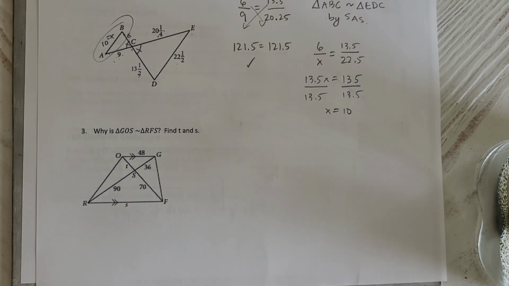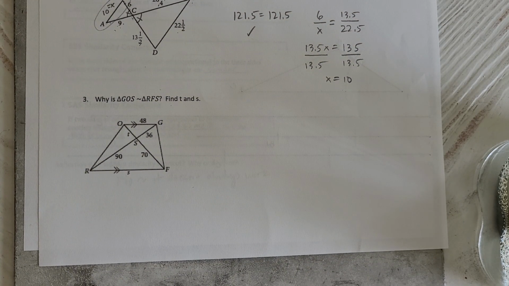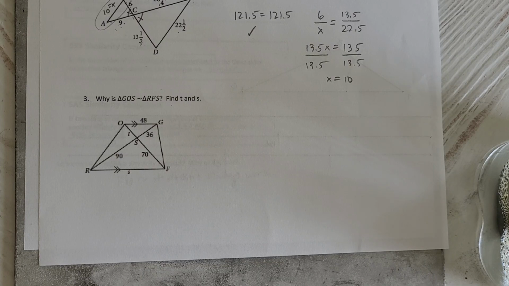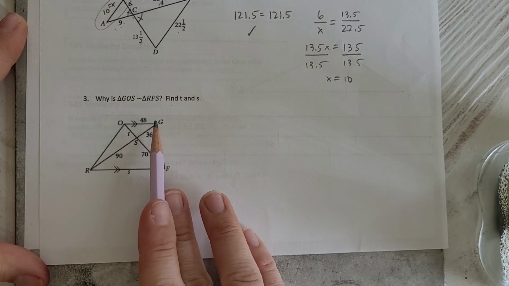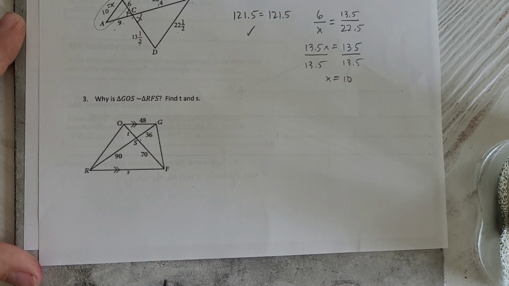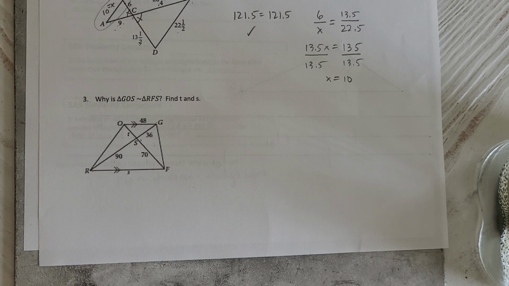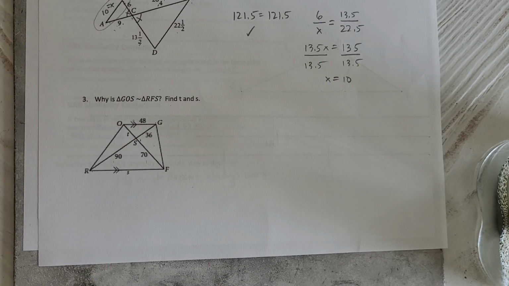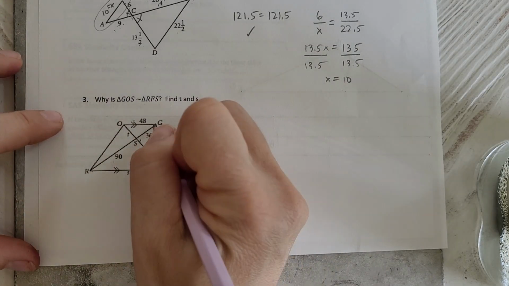All right. Let's look over here. Triangle GOS, so it kind of gave us the hint here, is similar to triangle RFS. So again, I'm noticing some segments, but I'm not seeing anything that's going to give me side. But I notice parallel lines. And anytime I notice parallel lines, I'm thinking alternate interior angles.